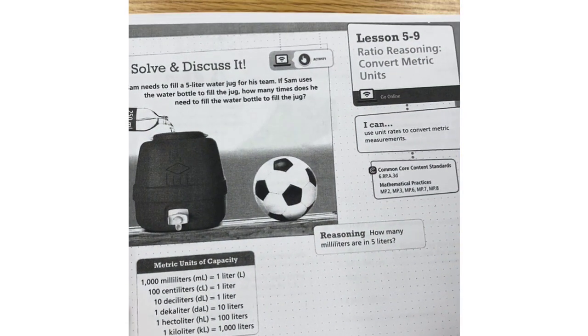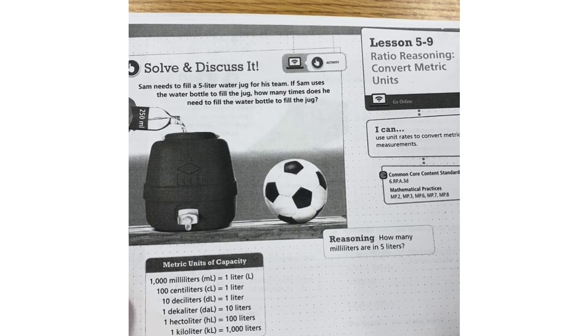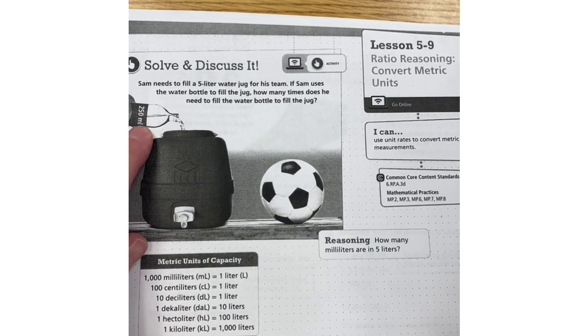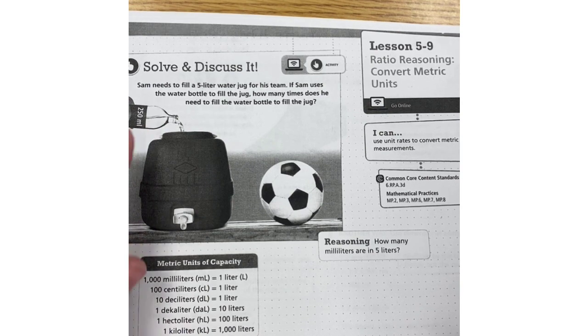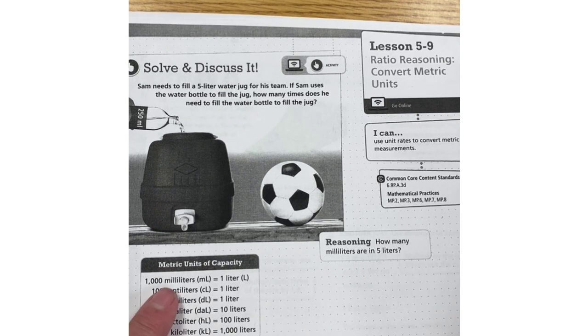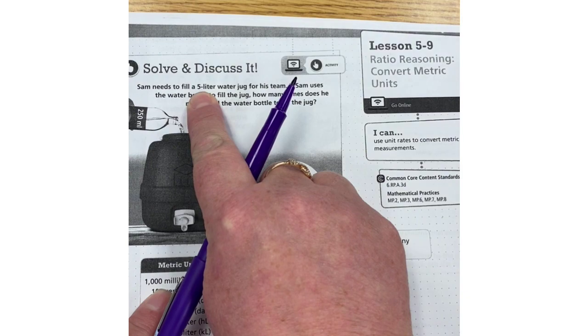This is a good one for us to take a look at. Sam needs to fill a 5-liter water jug for his team. And if Sam uses the water bottle to fill the jug, how many times does he need to fill the water bottle to fill the jug? So we know that he's working in milliliters, and we want to see how many bottles it would take for 5 liters.